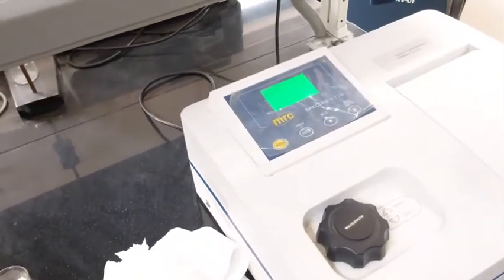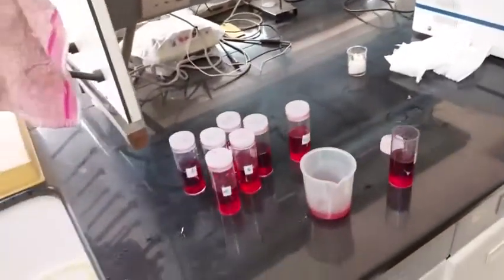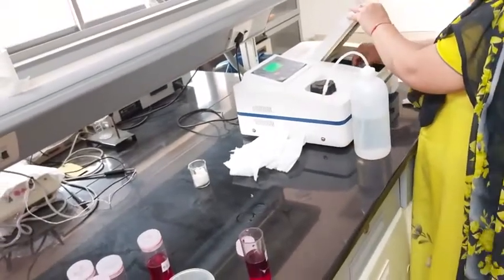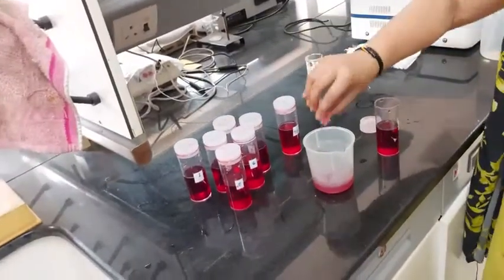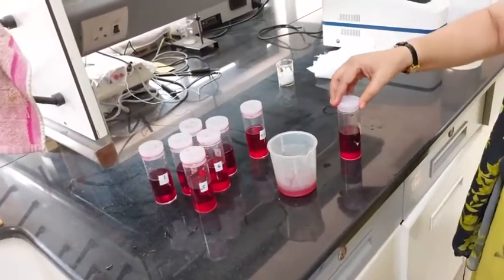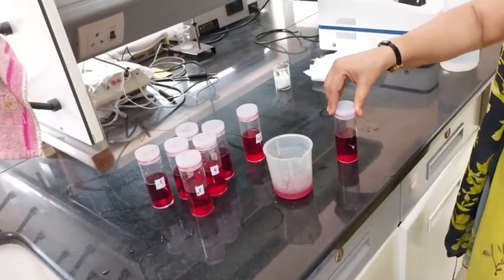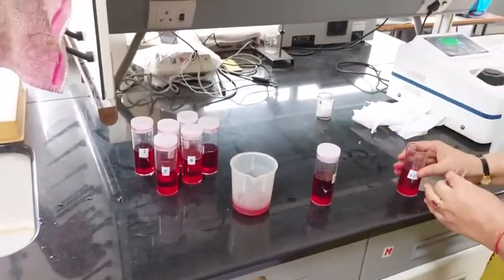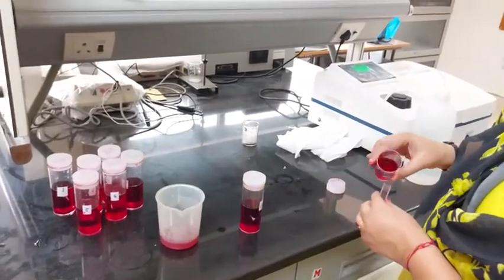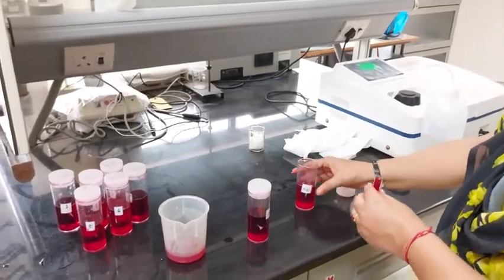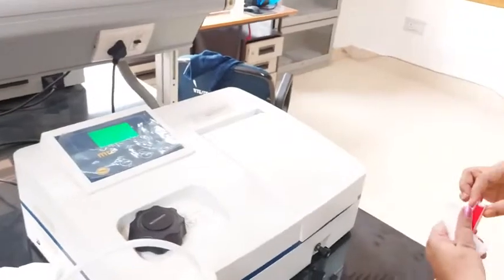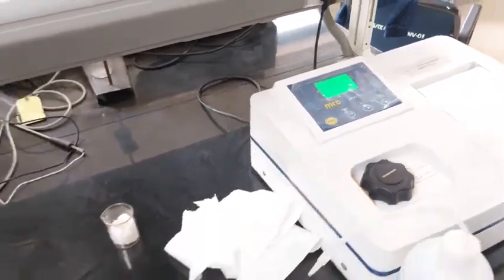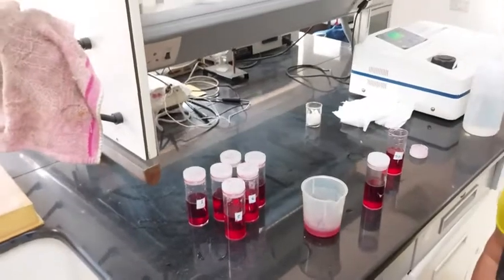For groundwater, it is coming out to be 1.030. And the last sample, which is synthetic water, is coming out to be 0.984.